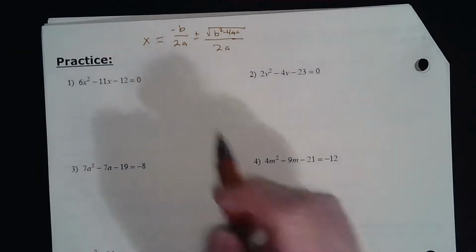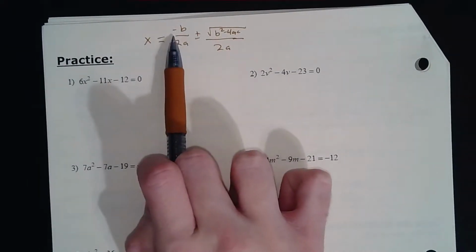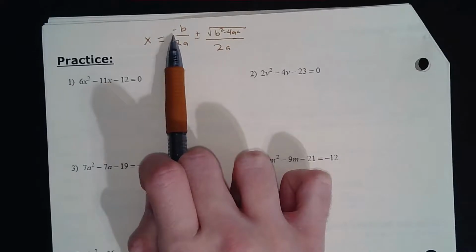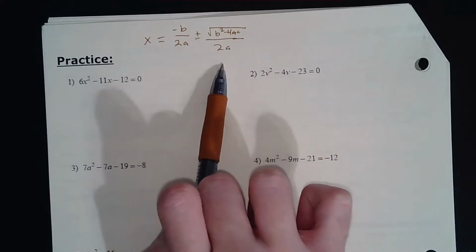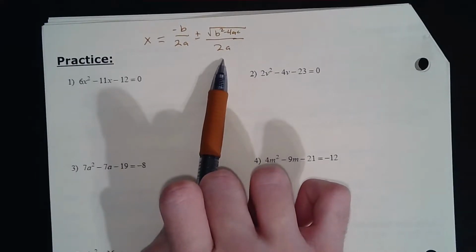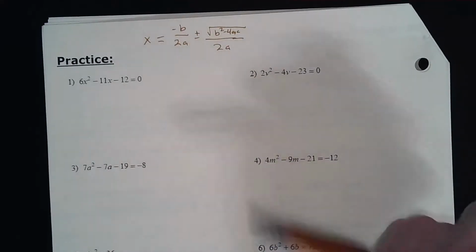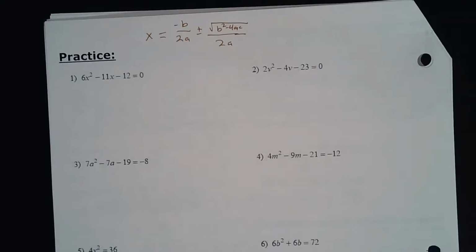Quick notes about this. Don't forget your plus or minus sign. It's a negative b, so it's the opposite sign every time. B squared minus 4ac is on the inside of the square root. This 2a is not. If you need a redo of that entire lesson, it is in this packet here, and you could also come by and see me after school, after class, at lunch, whenever.